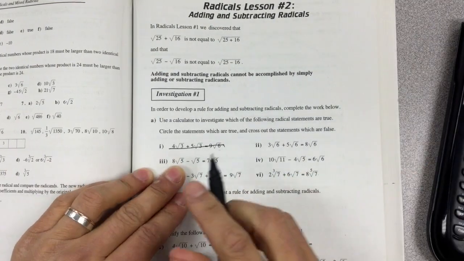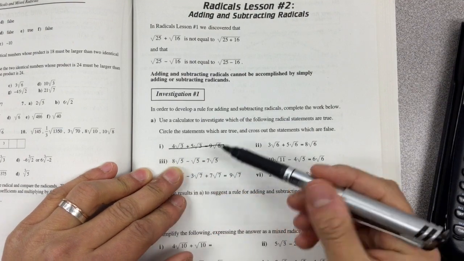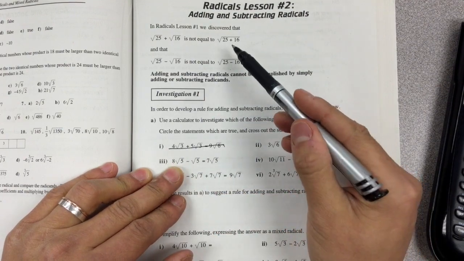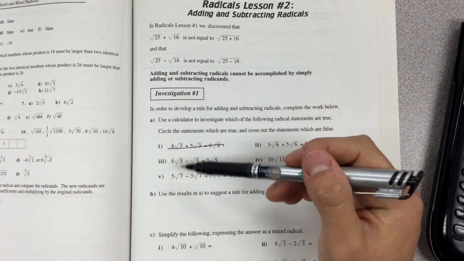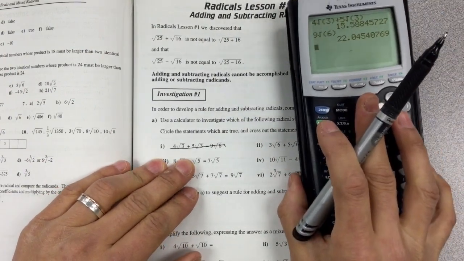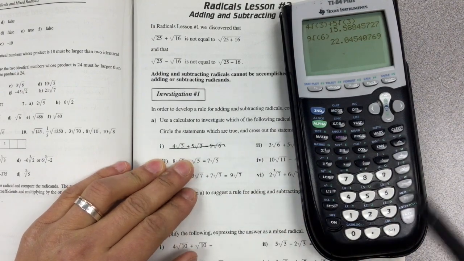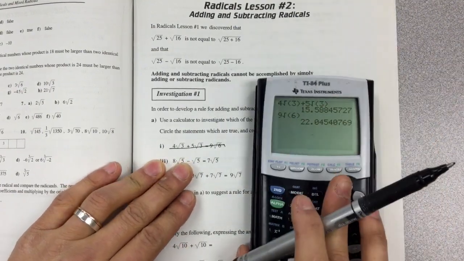Now, if we were to think about what is happening here, it's very similar to the statement up above. They've simply just added the radicals. And in particular, they've added the radicands, the numbers that are inside the radical.